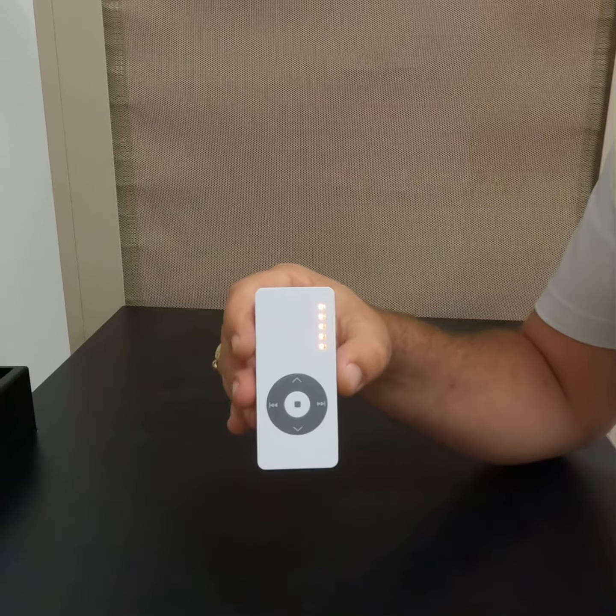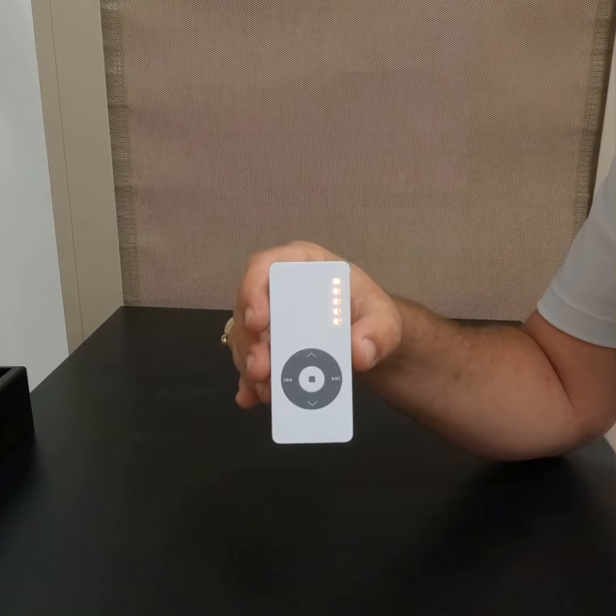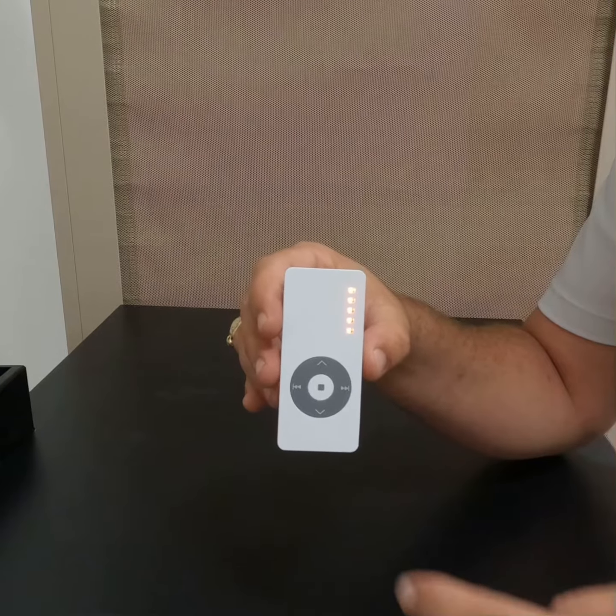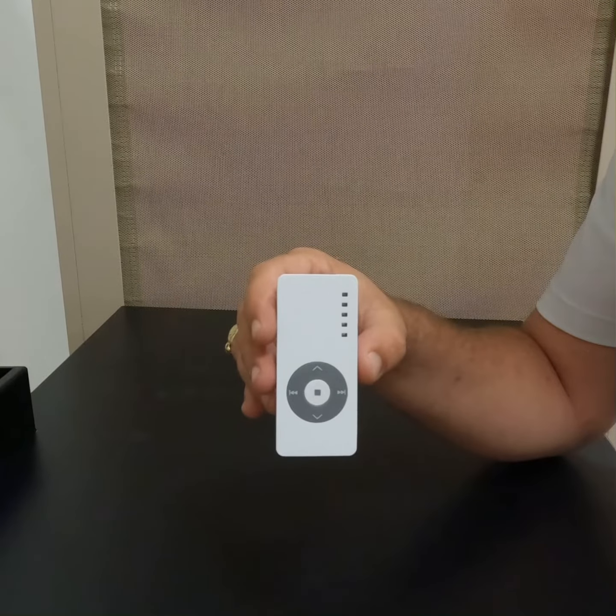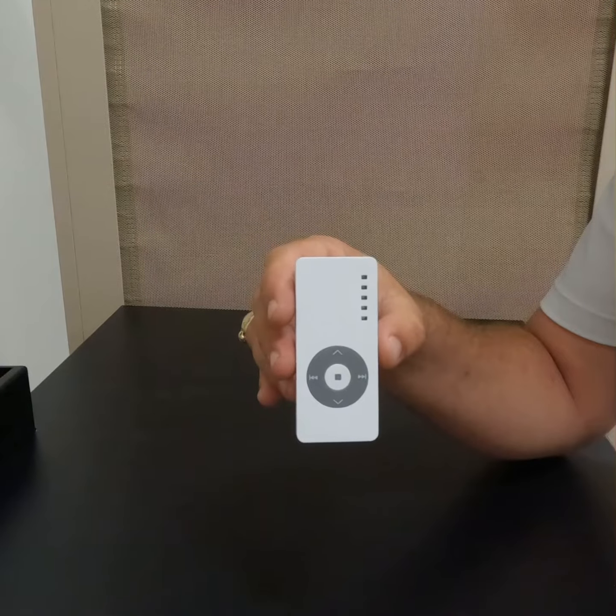Now, when you have them in the all function position, that'll command all your shutters at one time. Up, down, stop, they all work just like a single transmission.